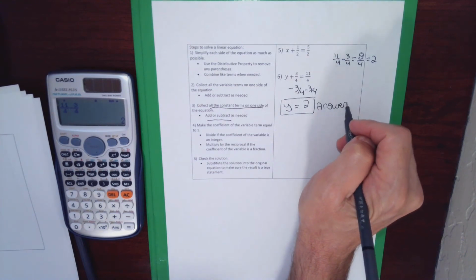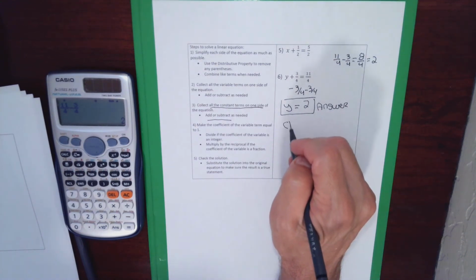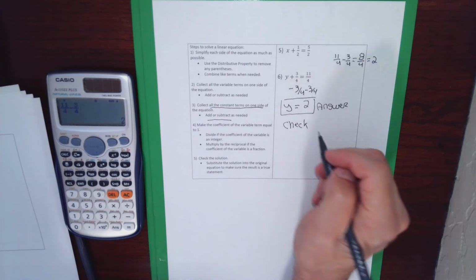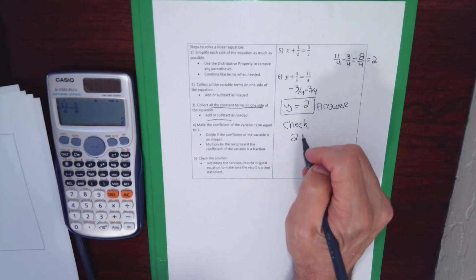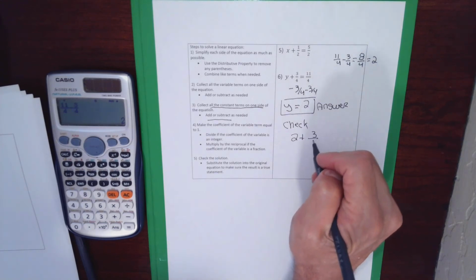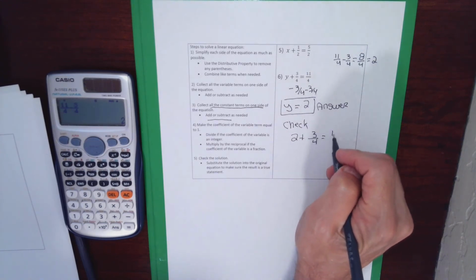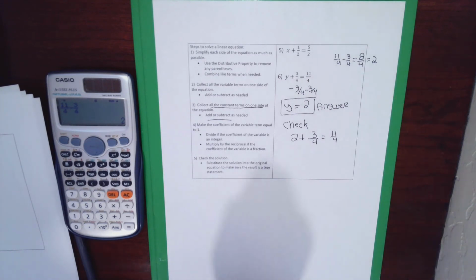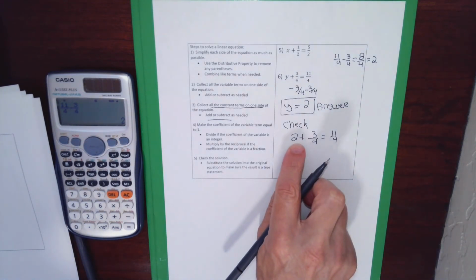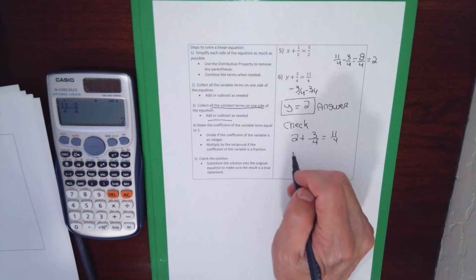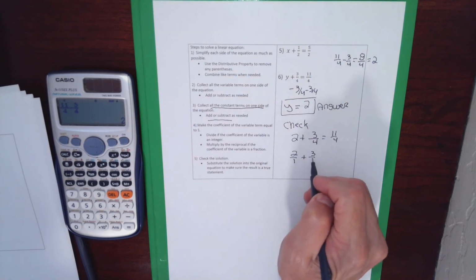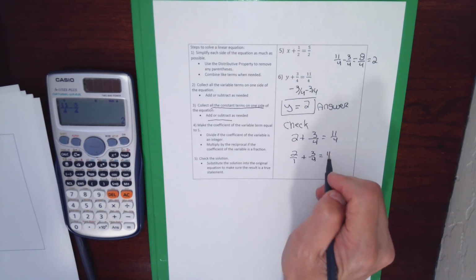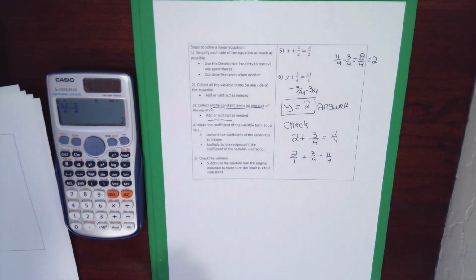Checking is often the hard part. To check by hand would be kind of not pleasant. I'll show you by hand. It's good to be able to do it by hand. If I wanted to check by hand, I need to take this 2 that I changed the y to, and make it a fraction that can be compatible with the 3/4. So I wrote 2 as 2/1, which is the fraction form of 2.